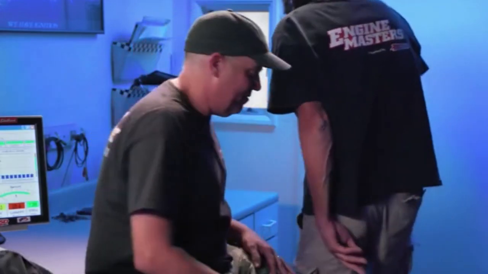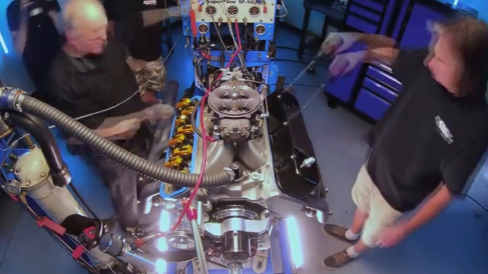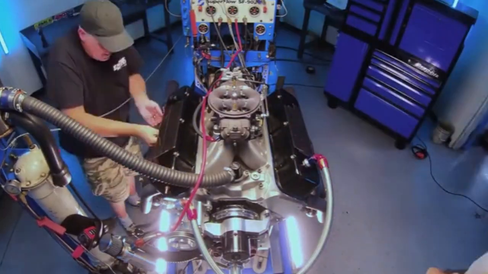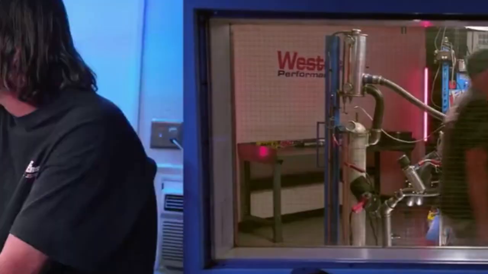So next up, we're going to tighten the lash on the exhaust side, and obviously we're leaving the intake right where it is. All right, ready? Another eight minutes, more power. Here we go again, this time tight lash on the exhaust. And of course, we left the intake where it was.